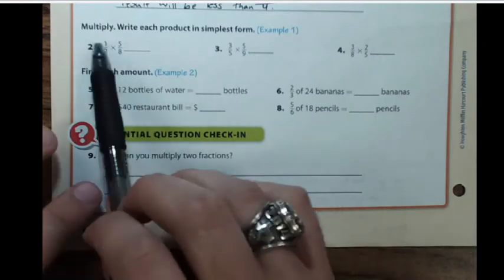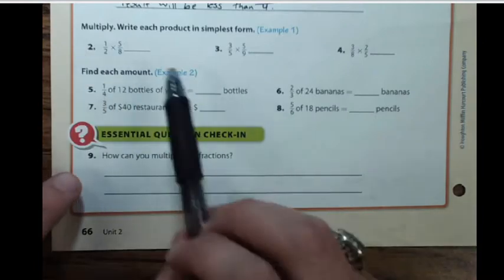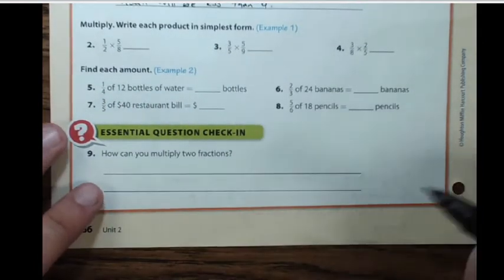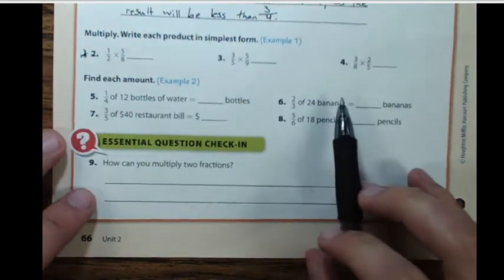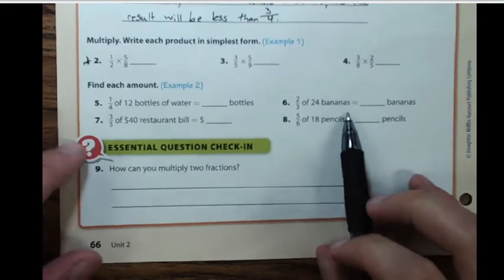Let's take a look at this next part where it says multiply and write each product in simplest form. So we're going to look at question number 2 here. If you guys want to go ahead and make a star on that, we'll probably ask you guys about 3 and 4 later in class.